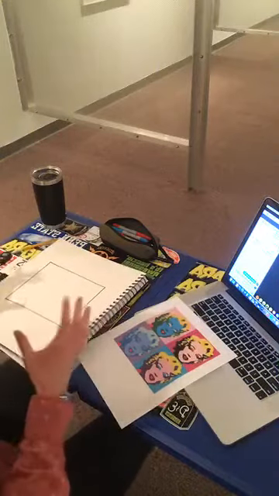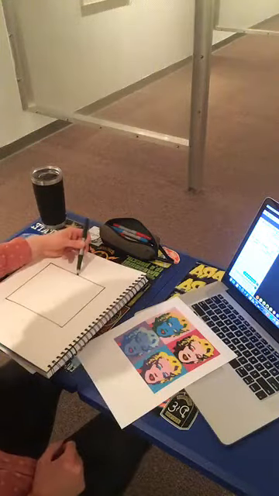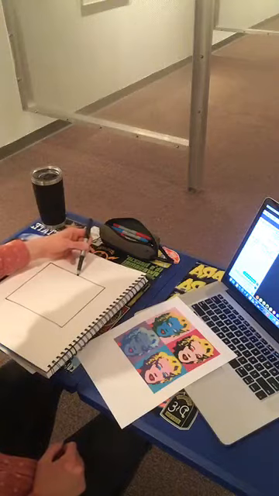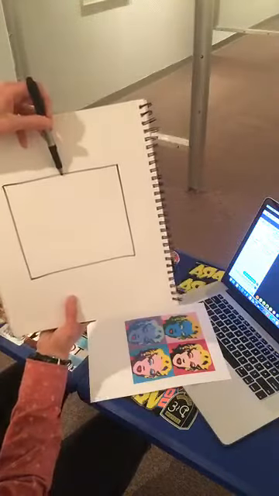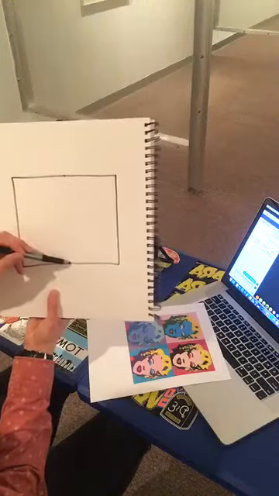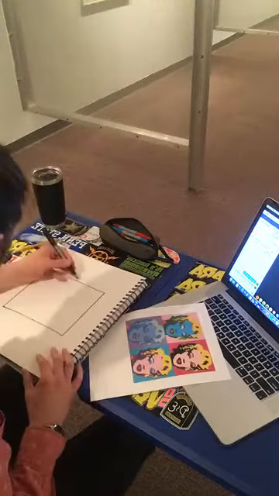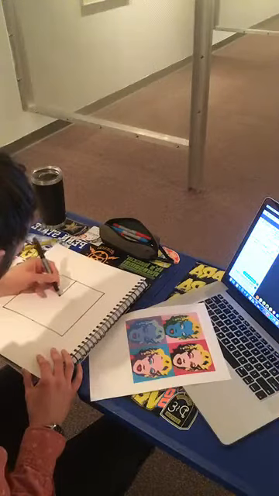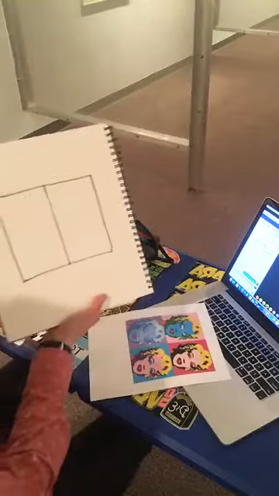All right, so now we have a square. Next, we're going to find the middle of the top. We're going to draw a dot, something like this. And then we are going to go right below it and put another dot. Now we're going to connect those two dots. So we have something like this.